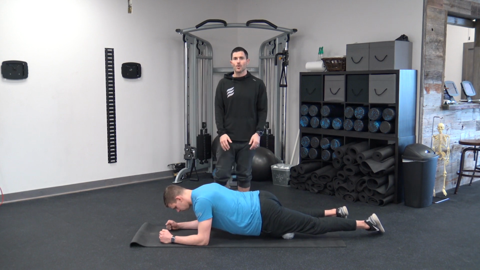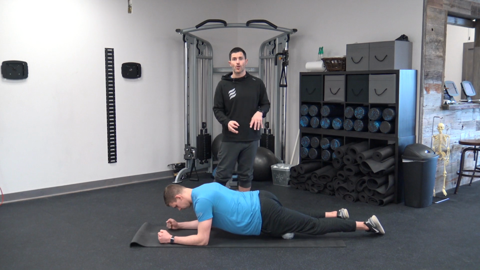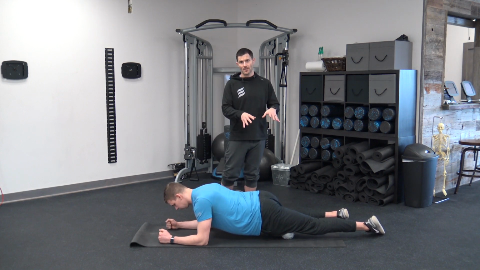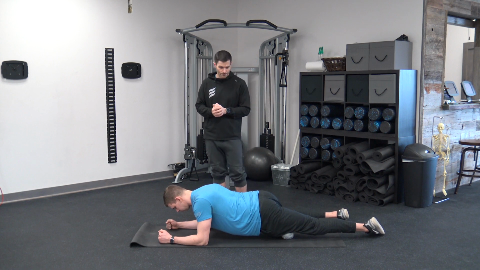compression. Now remember, you don't want to do so much that it makes the muscle guard because it's going to defeat the purpose. So we're going to lay our weight into the tissue, hold it there. It's going to compress the femur on the ball, and then we're going to smush basically the rectus femoris in between.